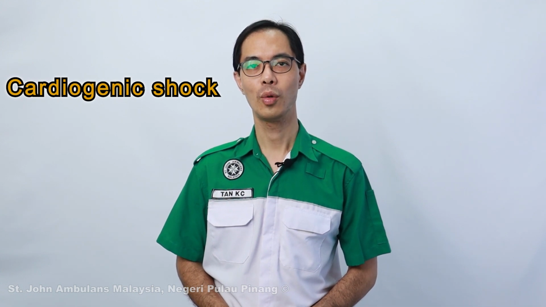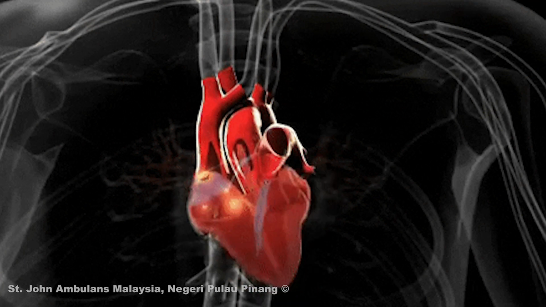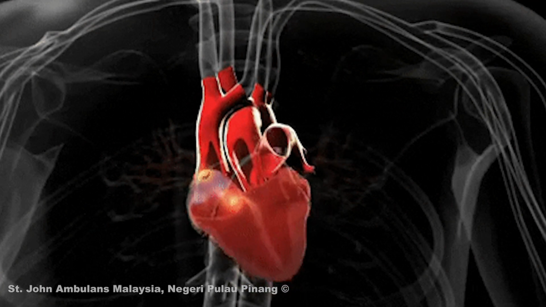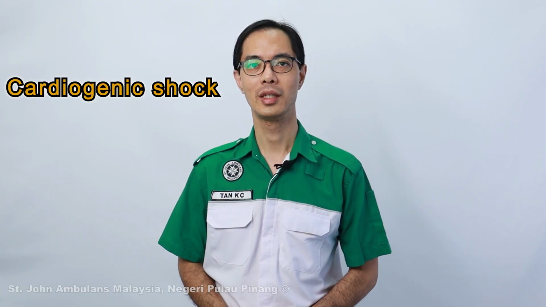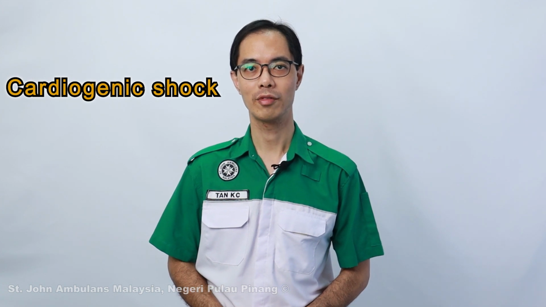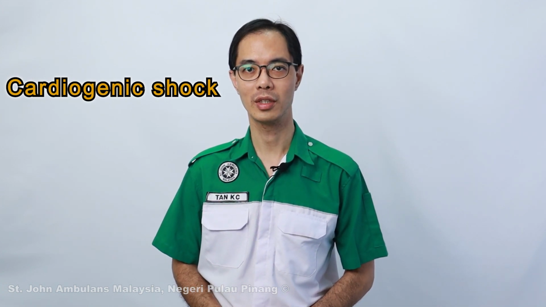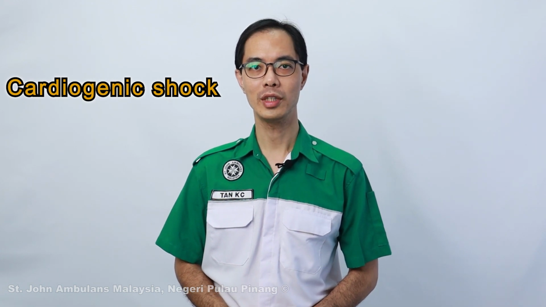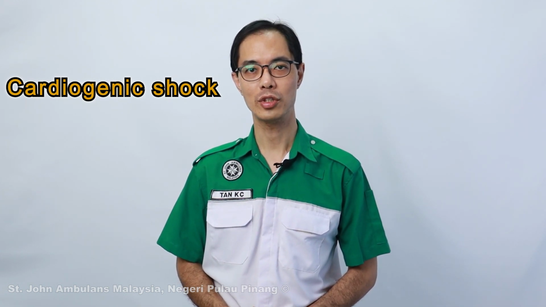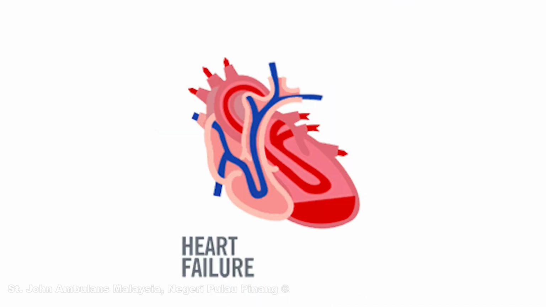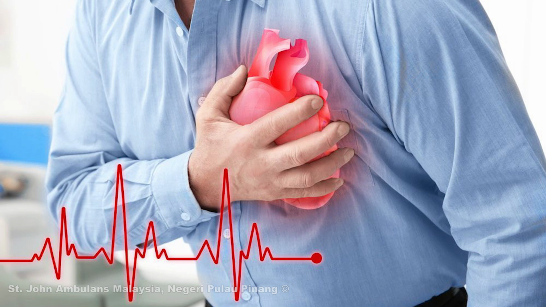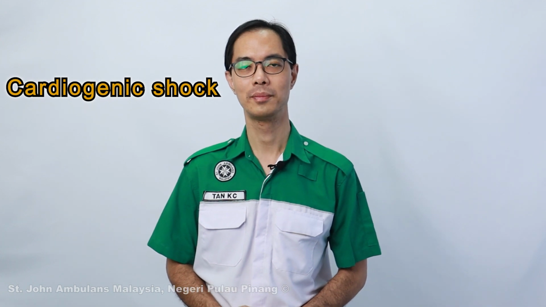Cardiogenic shock occurs where the heart fails to pump properly. When the heart fails to pump properly, again there will be insufficient blood supply reaching the vital organs. Hence, the vital organs will be devoid of oxygen and nutrients as well. How does cardiogenic shock occur? Cardiogenic shock, as mentioned, is because of a problem or abnormality of the heart. For example, when a person has heart failure or a heart attack, the heart may fail to pump, hence causing cardiogenic shock.